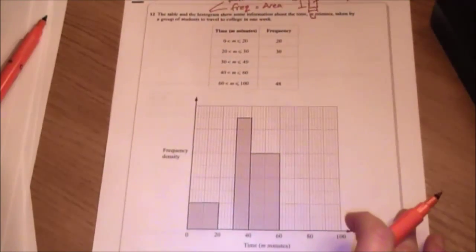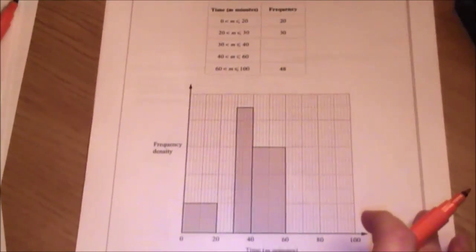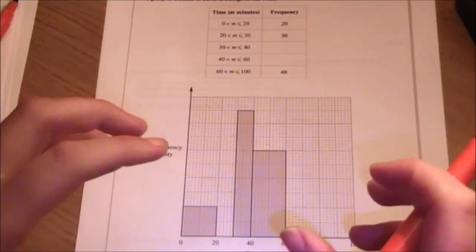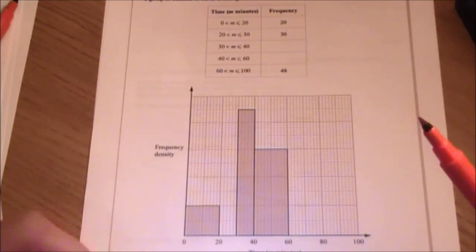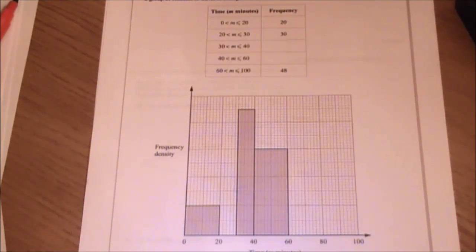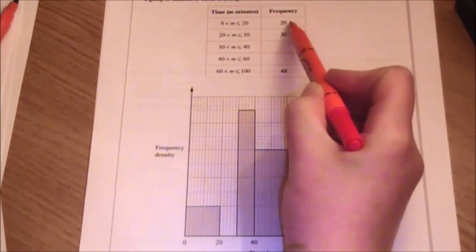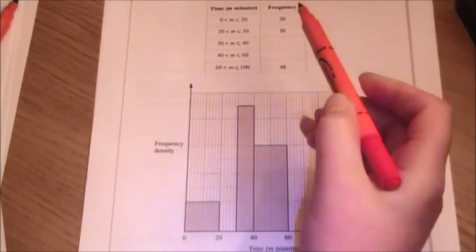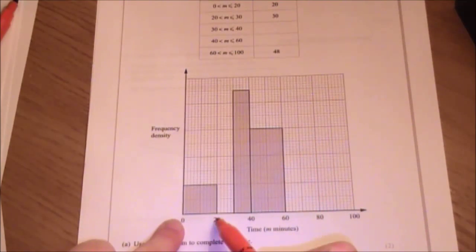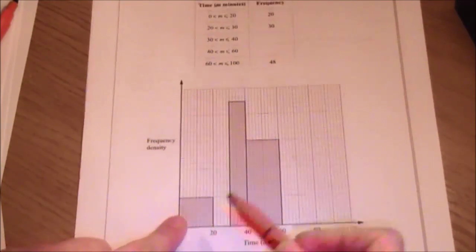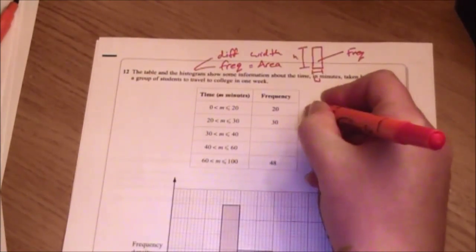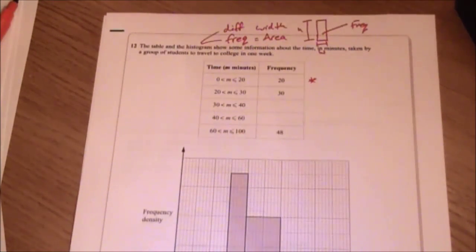If I zoom out, I know you can't see the numbers very well there, but I just need a clear shot of things for now. Let's have a look what they've given me both pieces of information for. So time in minutes from 0 to 20, they've given me the frequency for that. Do I have a bar for it? 0 to 20, yes I do. So that can be used as my key.